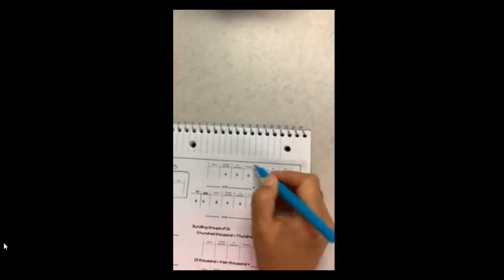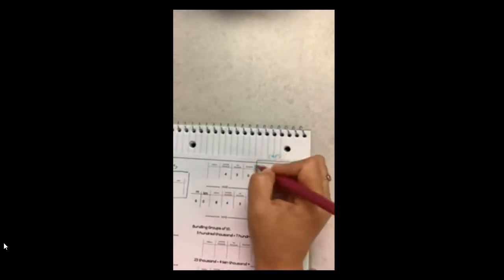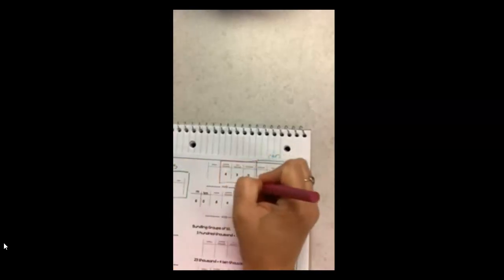Okay, and I want to know, if I'm looking at this one, how many thousands do I have? Okay. So I'm going to do this. I know that this is the ones. Okay, ones. And then I remember 1, 2, 3, 1, 2, 3. These all end in thousands. Okay, so this is my thousands.